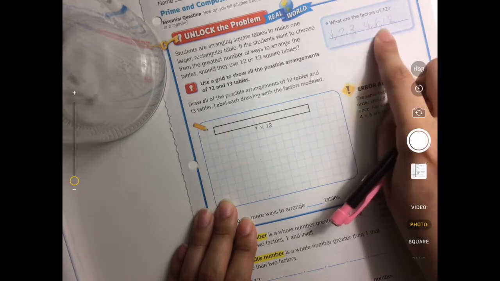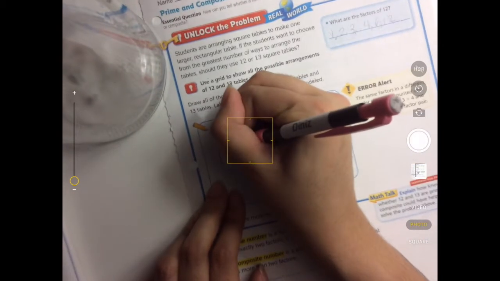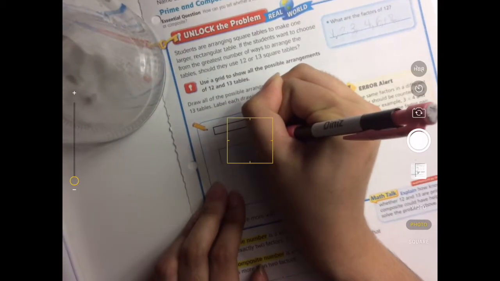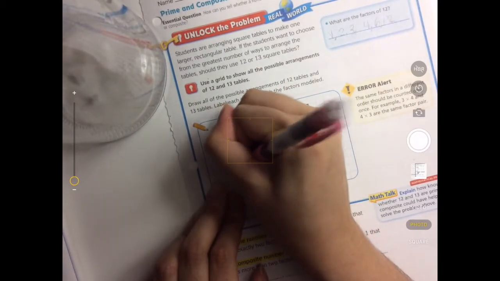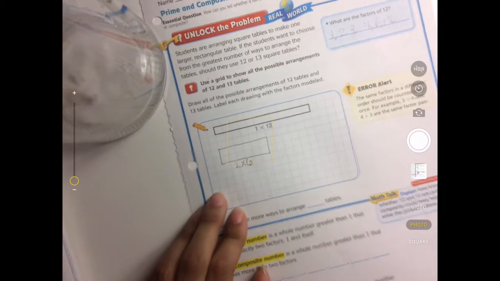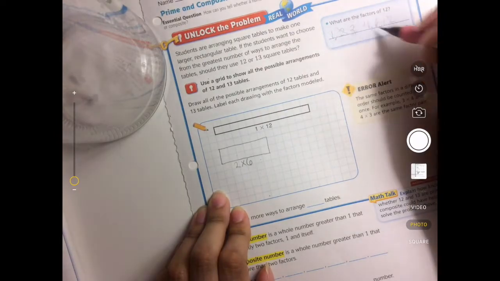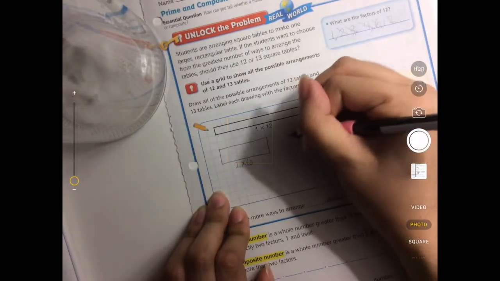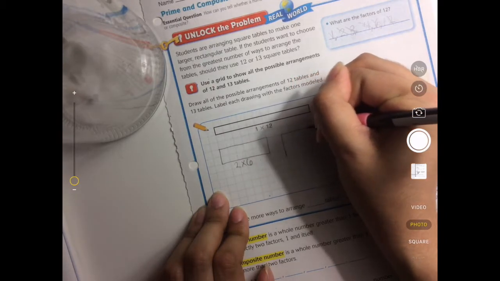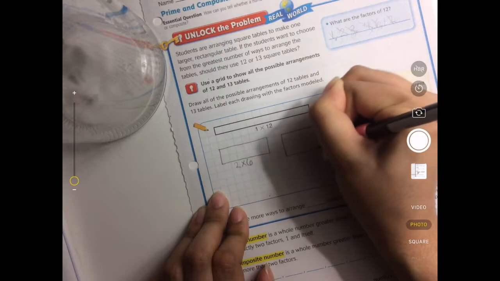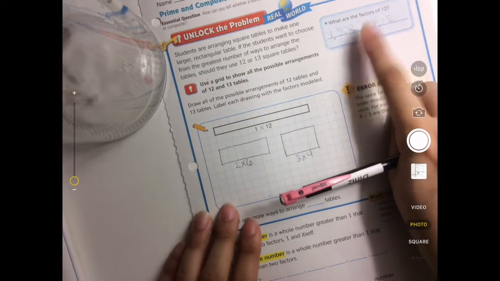Let's do 2 and 6 now. So 2 and 1, 2, 3, 4, 5, 6. And I'm going to write here 2 times 6. Okay, now let's do 3 times 4. 1, 2, 3. 1, 2, 3, 4. 3 times 4. Perfect. We used all of our factors for 12.